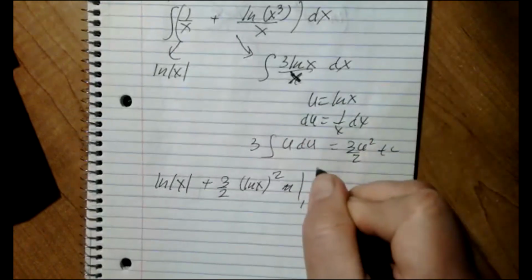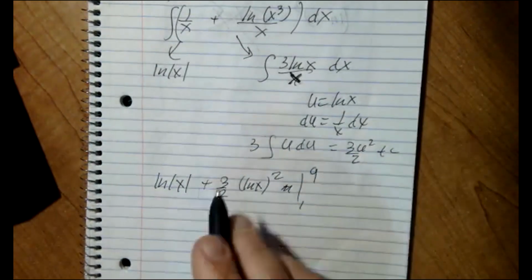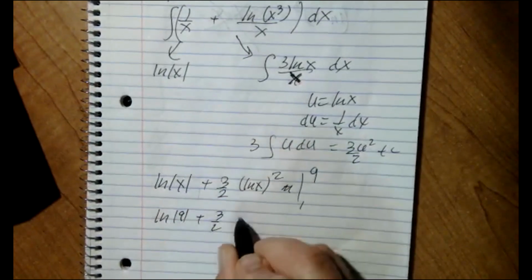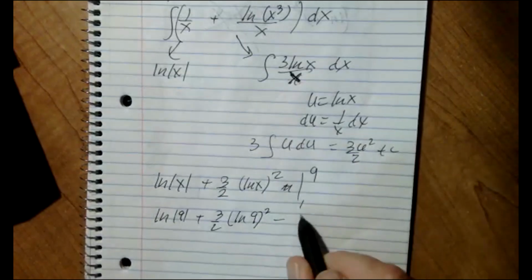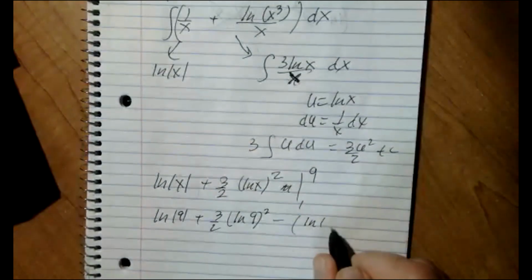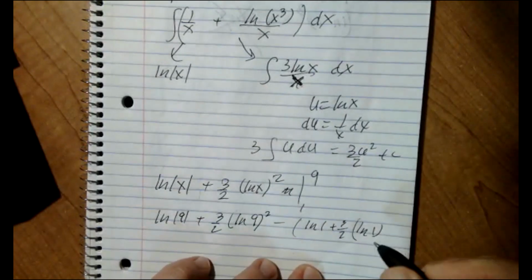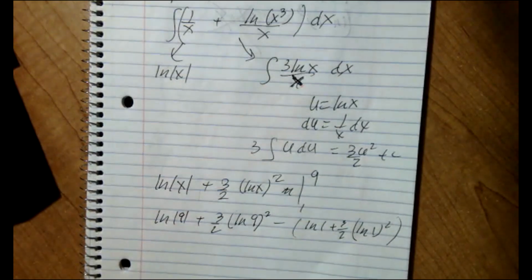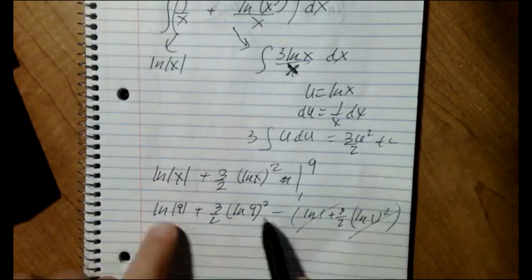But remember, there are bounds. So instead of a plus c, now you would use the 1 and the 9. And then from there, you just plug and chug. So if you plug in 9, you're looking at the natural log of 9 plus the 3/2 natural log of 9 squared, minus, and then plug in 1. Natural log of 1 plus 3/2 natural log of 1 squared. And then the key here is natural log of 1 is 0, goes away.